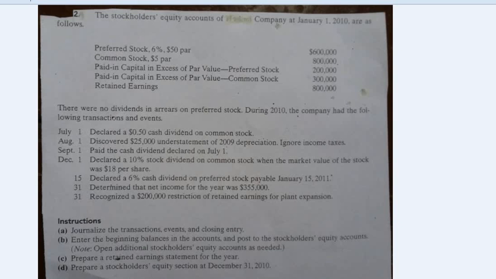This is the date of declaration, December the 1st. December 15 declared a 6% cash dividend on preferred stock payable January 15th. Declared 6% on preferred stock.